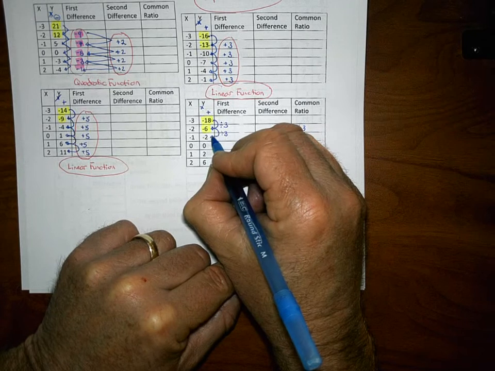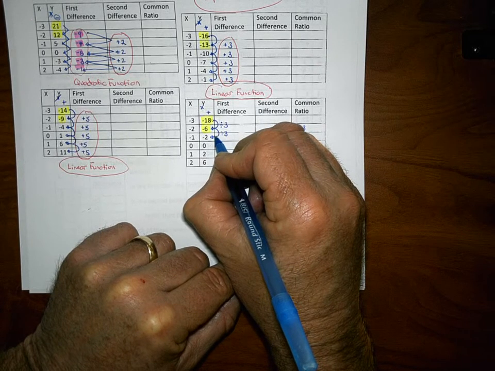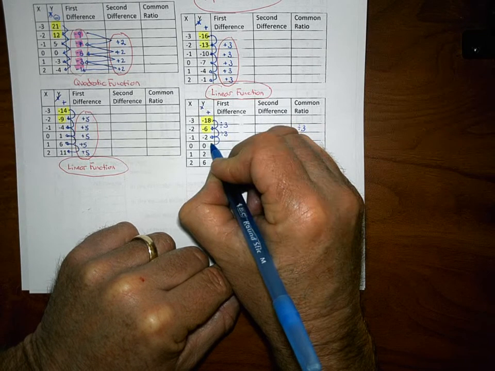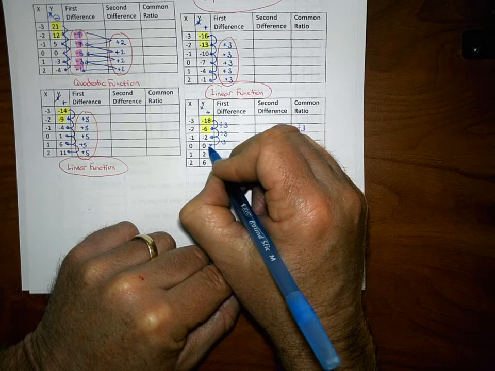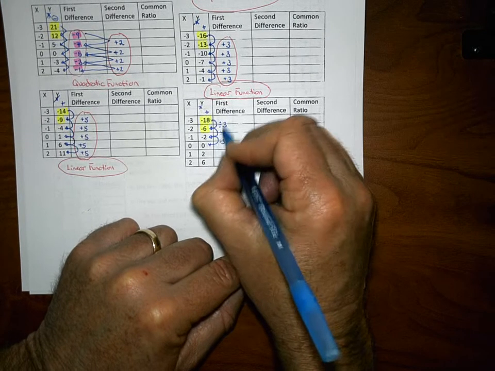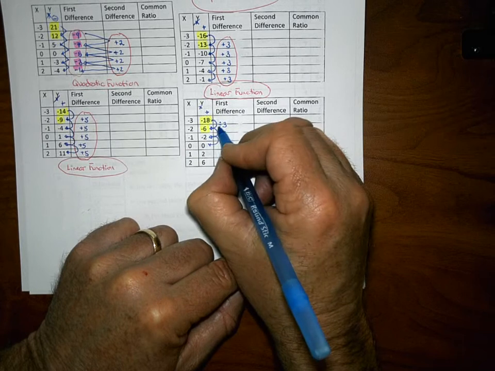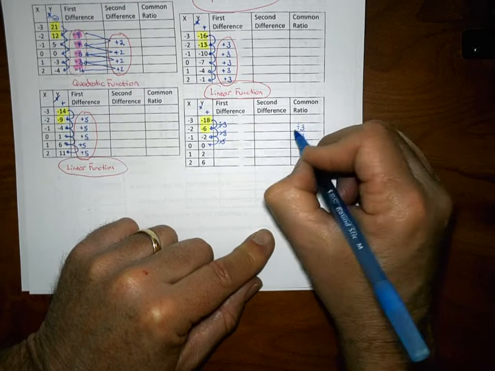Okay, how about this one? If I took negative 2 and divided it by 3, does it equal 0? All right, well, no, it doesn't. So that means that division or multiplication, that's not my pattern. So I could rule this one out.